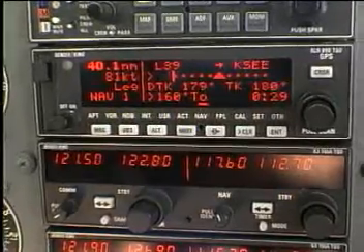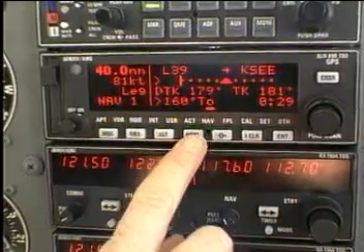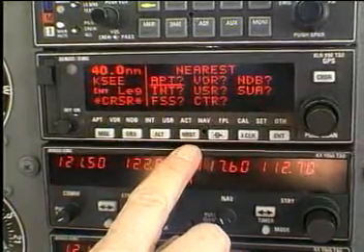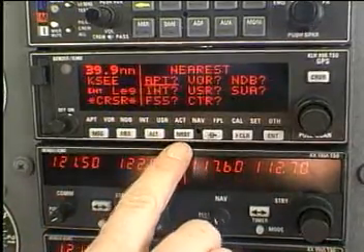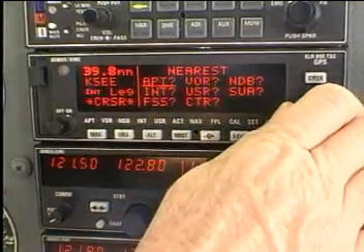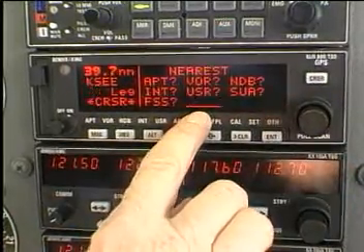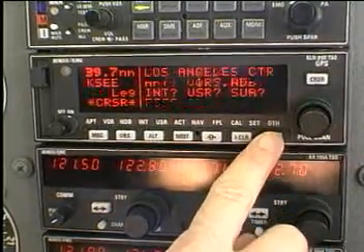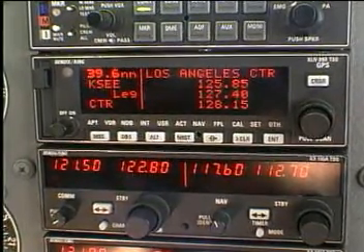Now, if you can handle a slightly higher workload, your GPS offers a slightly more direct path to the same thing. Press the nearest button here, and the screen will show a list of various nearest things. The entry for airports is blinking. Use the right outer knob to move the blinking down to here to CTR and press the enter button. The screen is now displaying the name of the nearest ATC center and several radio frequencies.